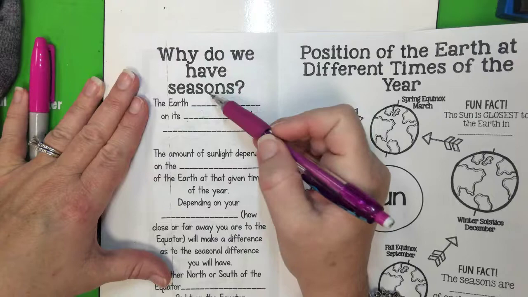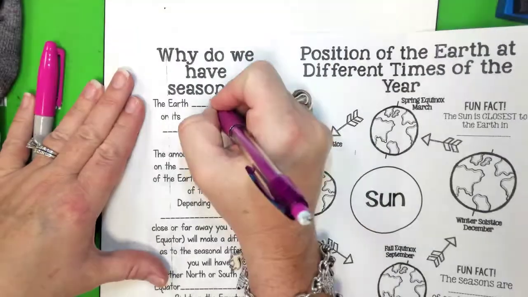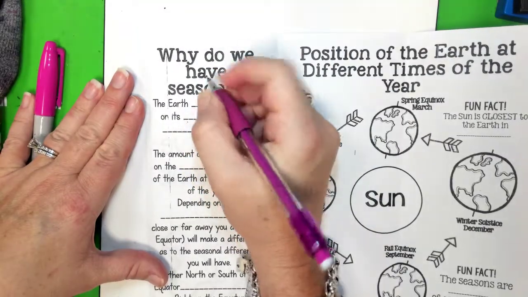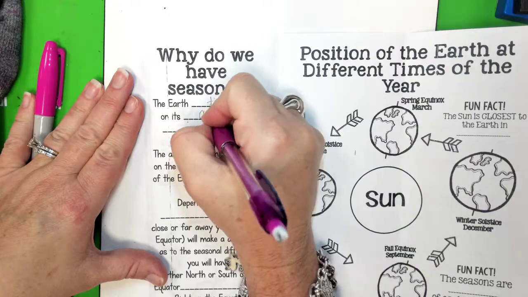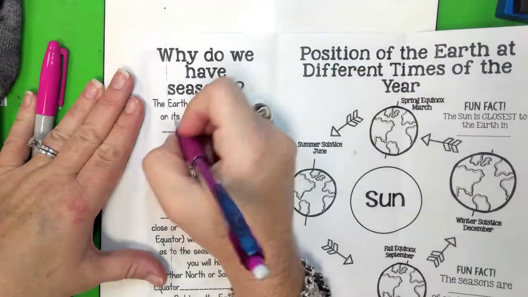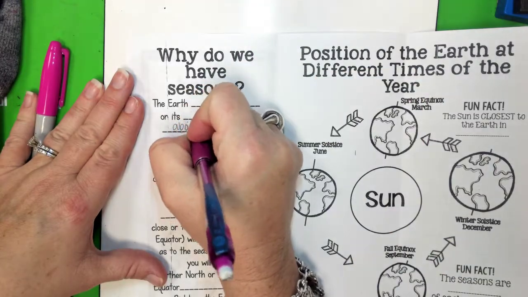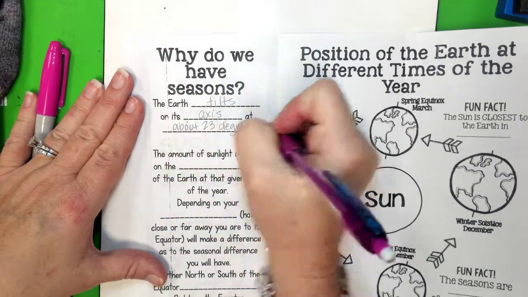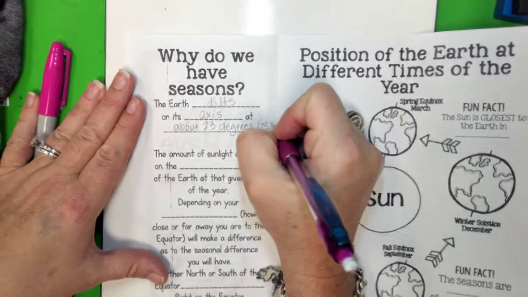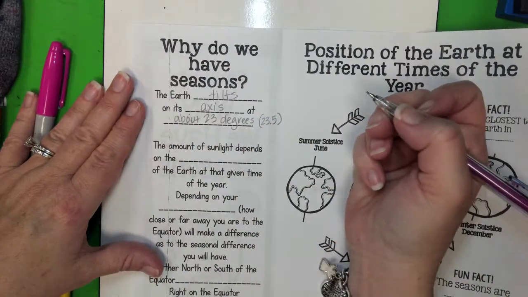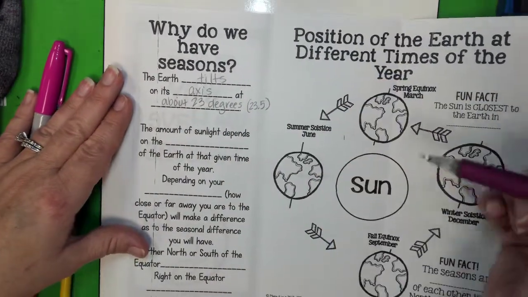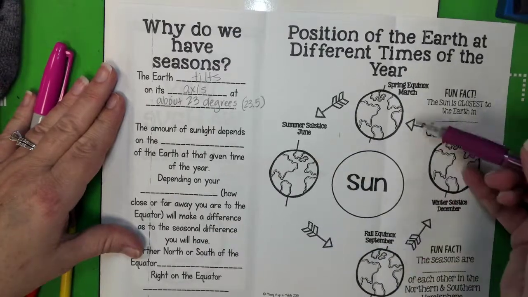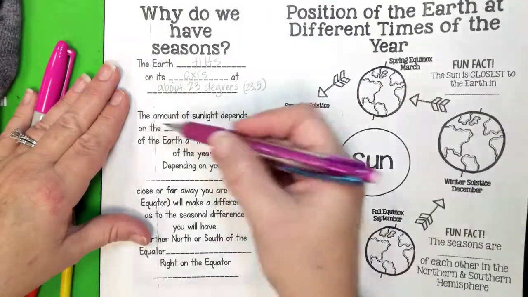It says, why do we have seasons? The earth tilts on its axis at about 23 degrees. If you want to write 23.5, that's fine as well. It's up to you. So again, it's tilted right here, as you can see. So right here, we're going to continue.